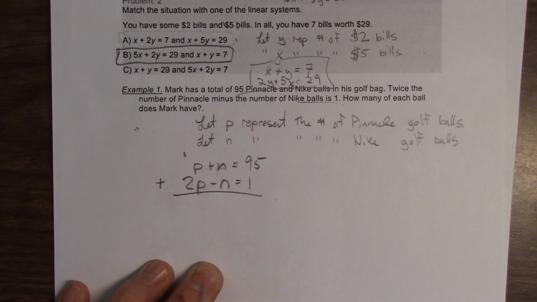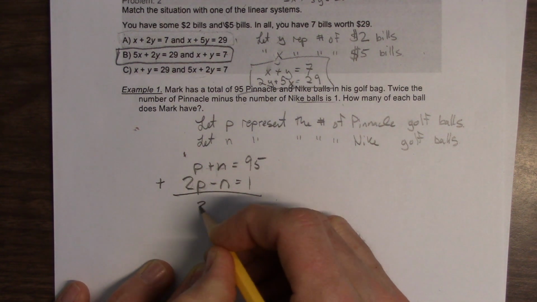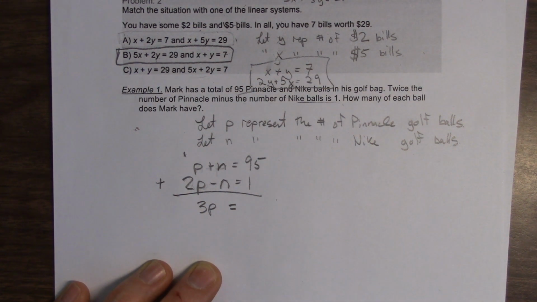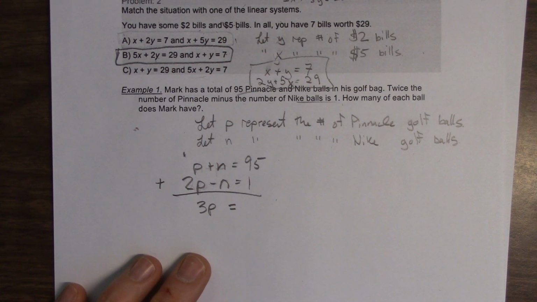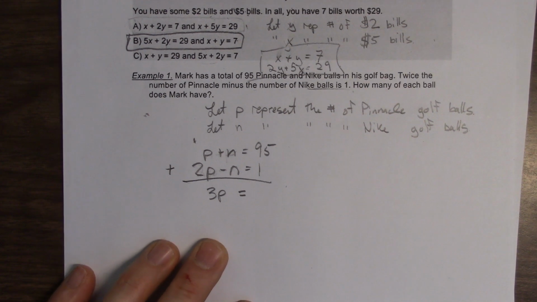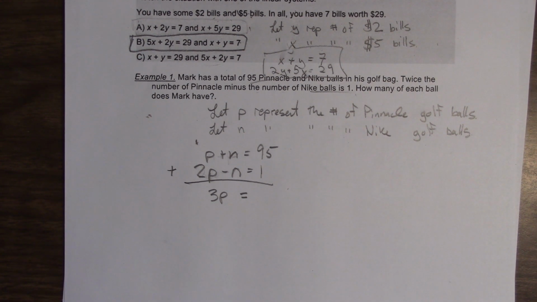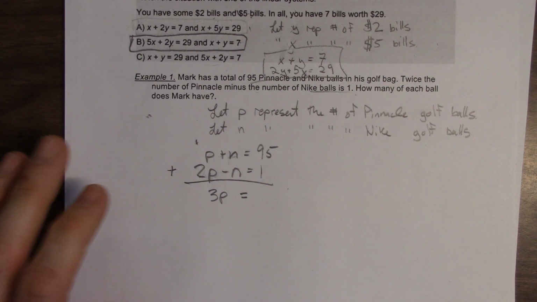So what's P plus 2P, Rudy? 3P, yeah. And what's N plus negative N? So you're going N minus N. No. 0.